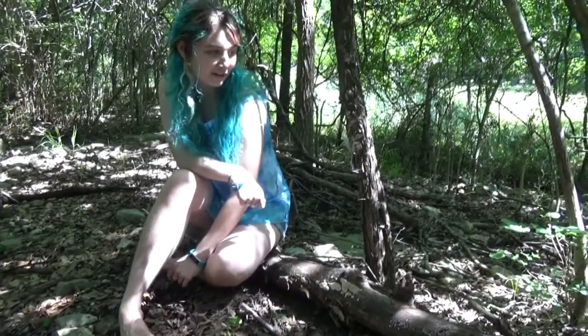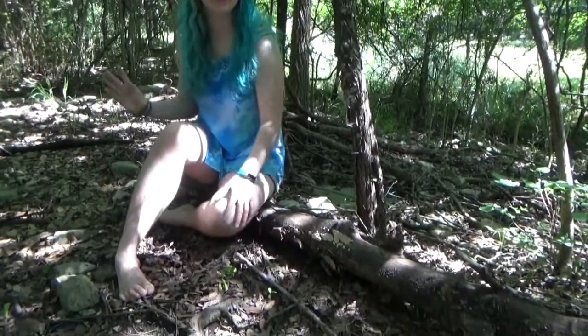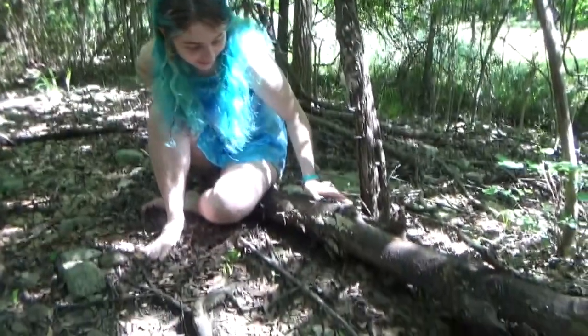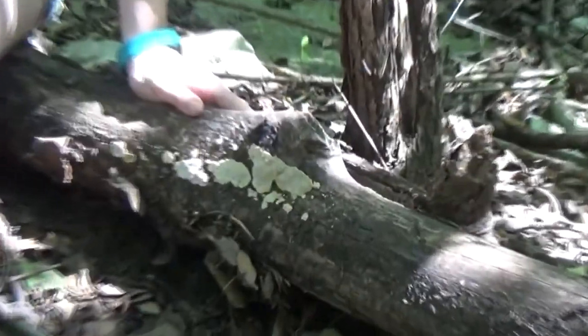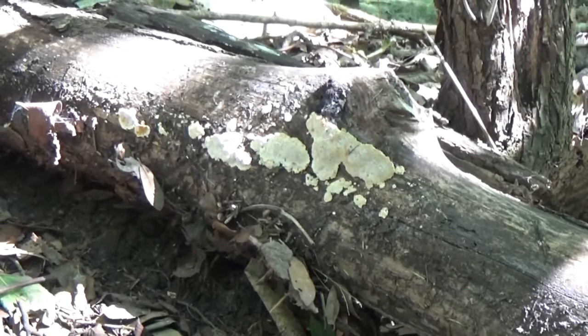Okay, I'm sitting on a rotting log here to tell you about decomposers, which are not on our list, but fungus is really cool, so we're talking about it anyway. But here's a nice little fungus. I'm going to talk a little bit about spores, because fungus can go to spores.